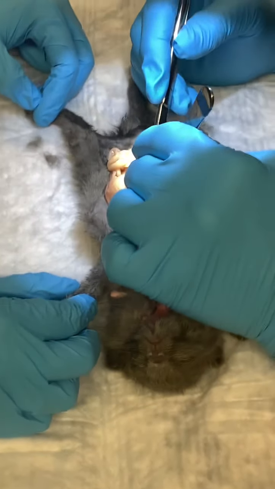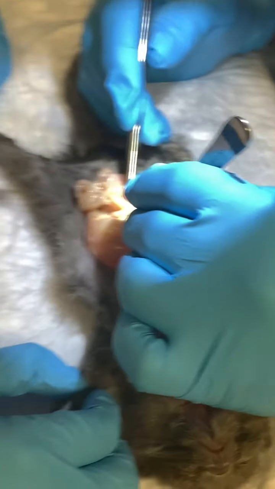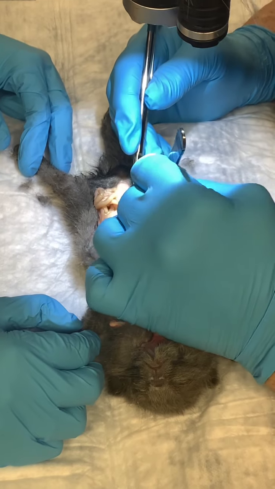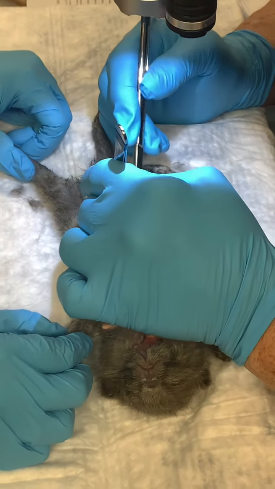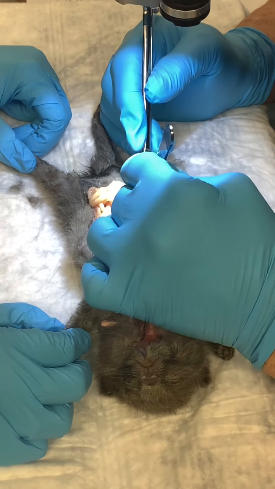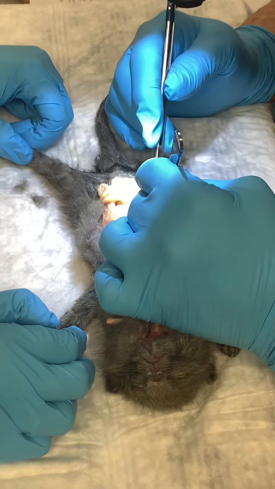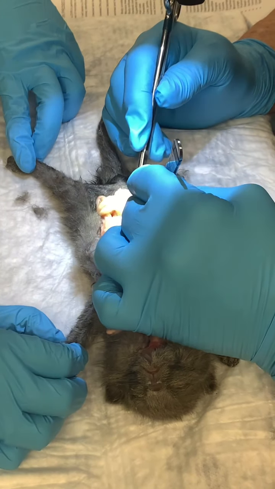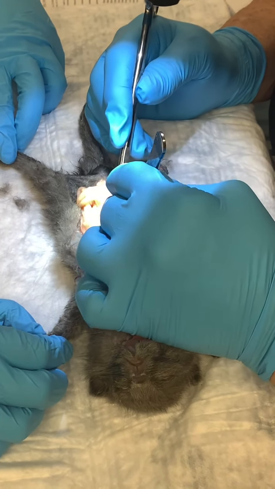So that should be the vena cava. And the adrenal gland's going to be cranial to the kidney, right?